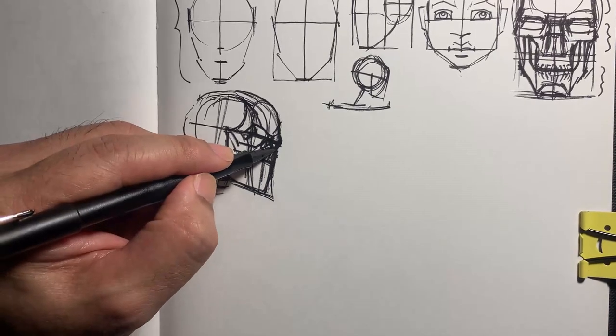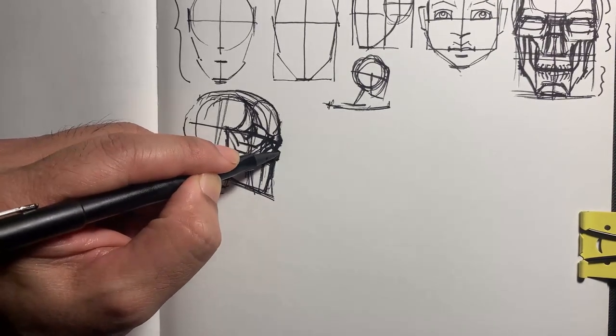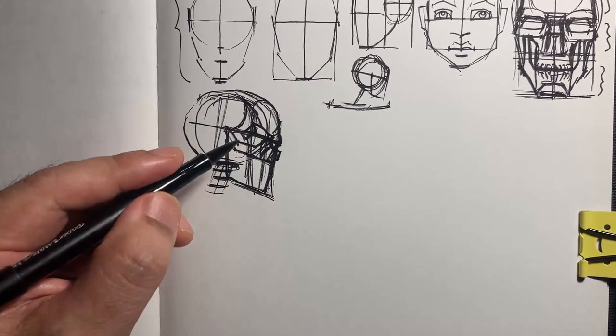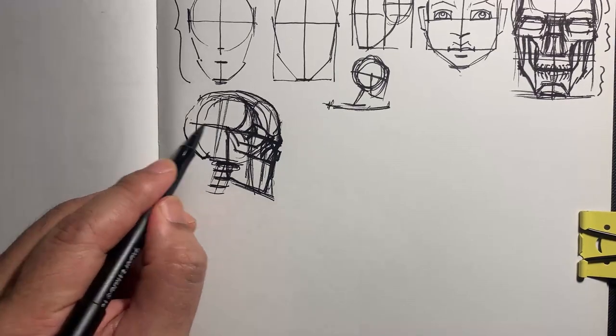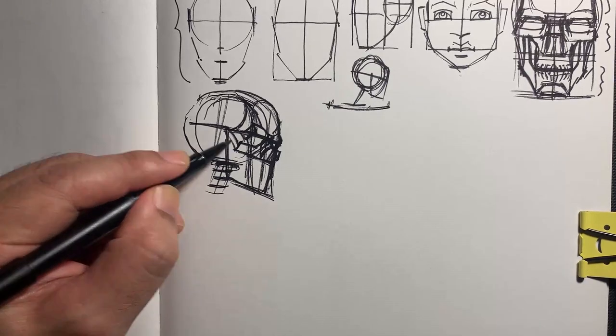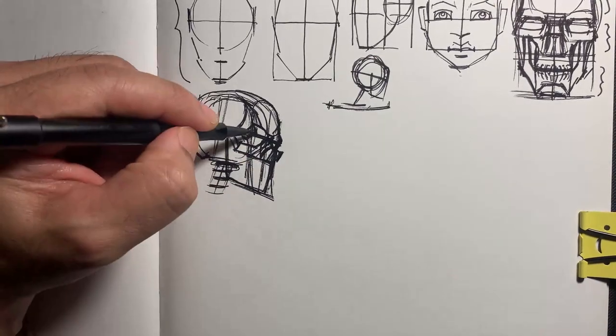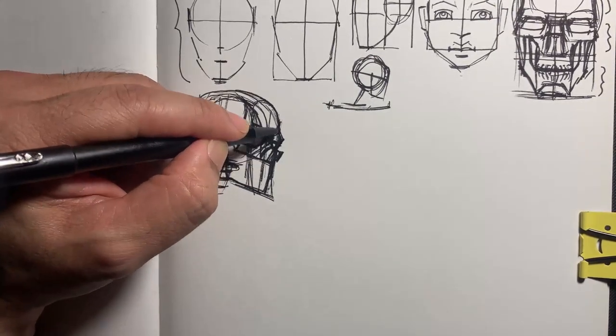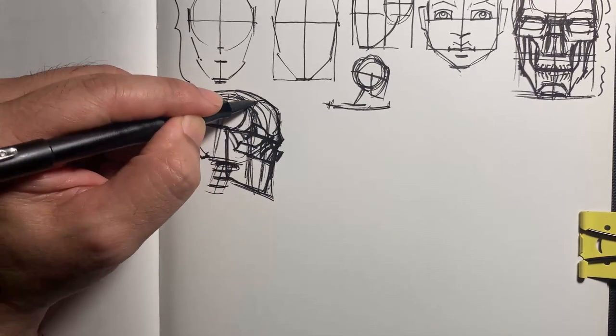Again, I'm not necessarily trying to be exact with this. I'm relating it to drawing the head. So these are things that would help just drawing the head.